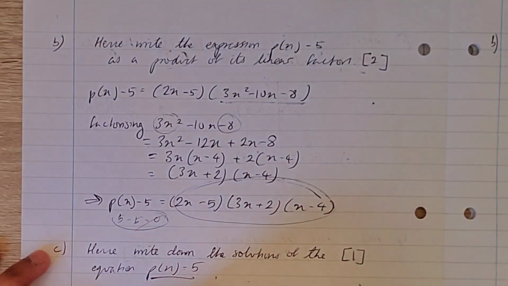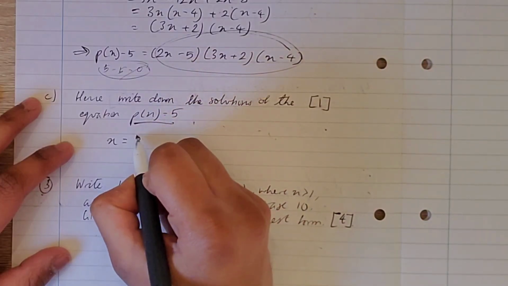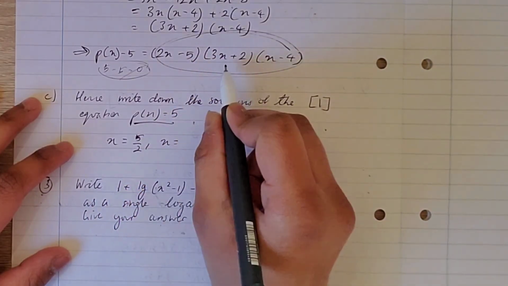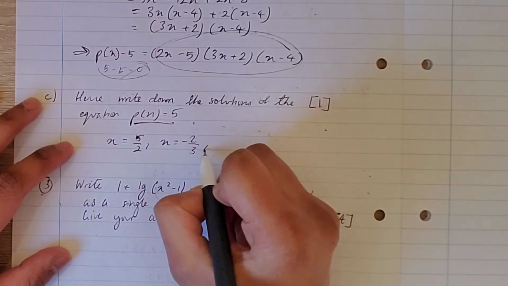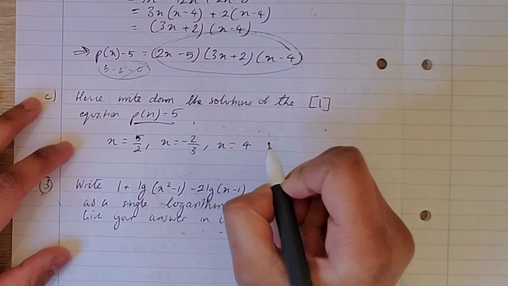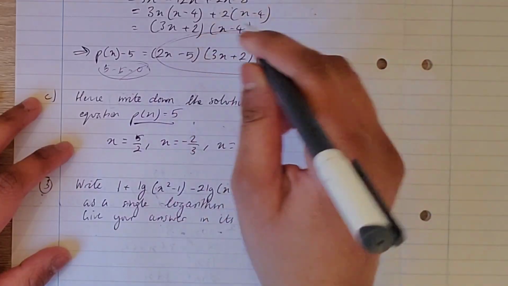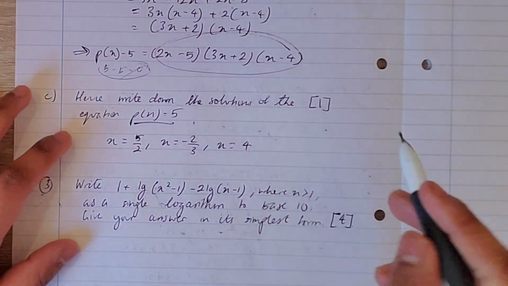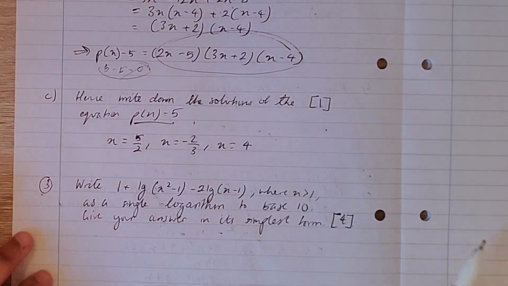When any of these brackets are 0, the whole thing equals 0. So one of them is x equals 5/2. One of them is x equals -2/3. And we've also got x equals 4 that you can work out from this. It's a write down question, so it's relatively straightforward for 1 mark.